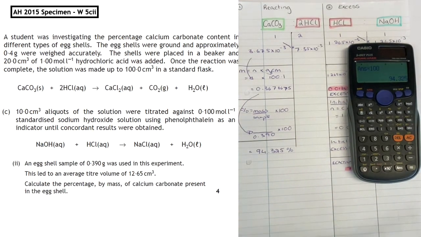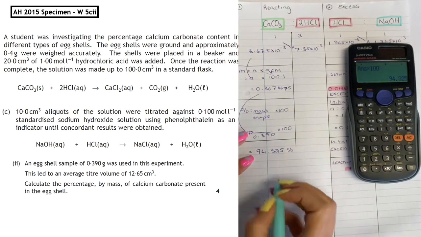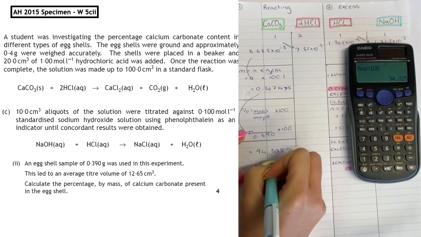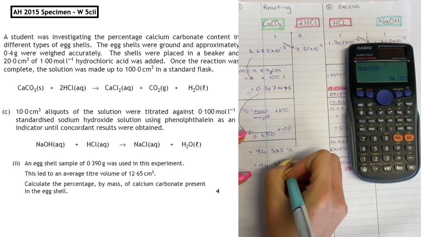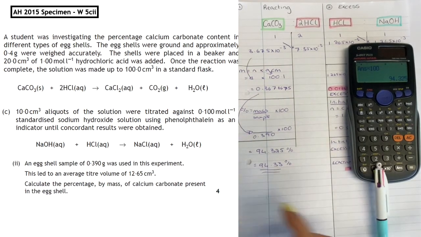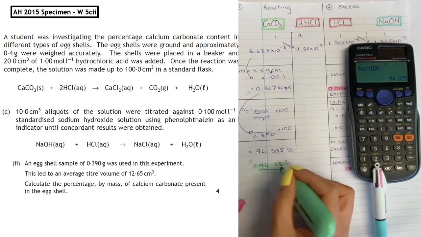If we look at the number of numbers that we've got in our question, we can see that we've got 4 significant figures. So we can leave it like this, or you can write it in as 94.33. I would always do the maximum numbers that are given in the question. So that is your final answer.